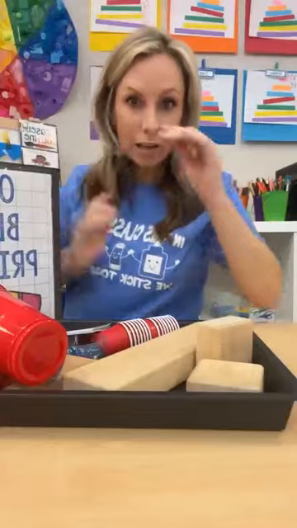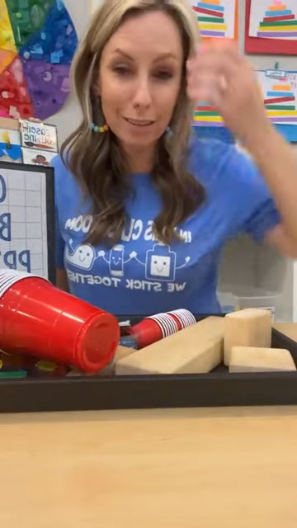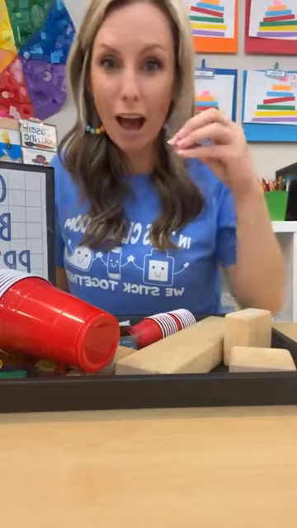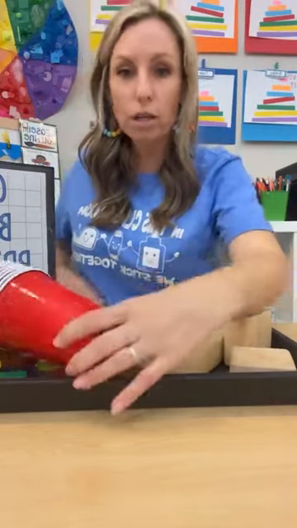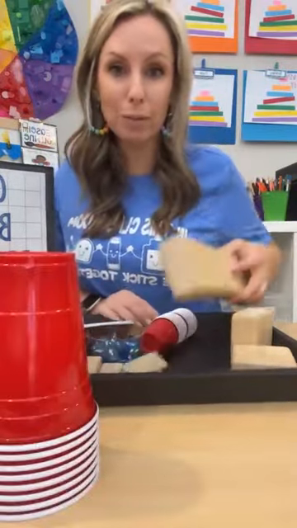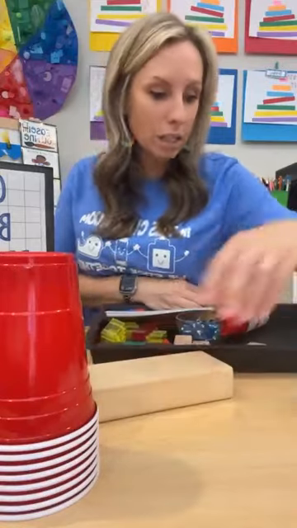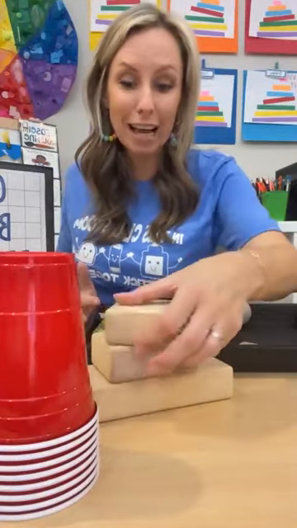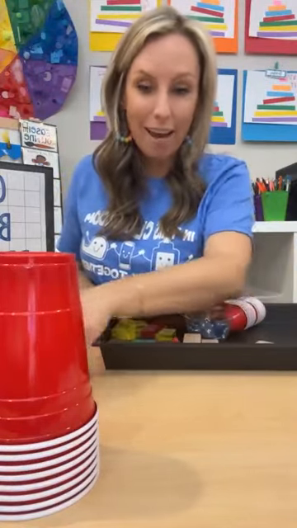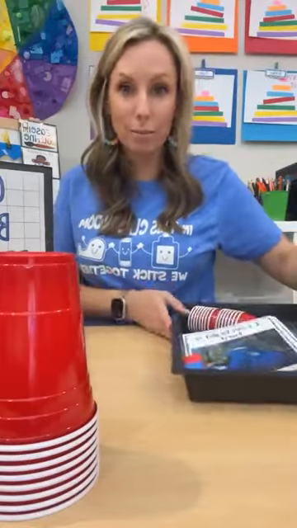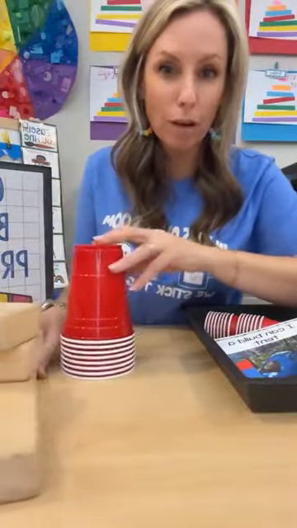Okay, so for the block center. Now, if you have 3-year-olds, you're probably going to give them bigger things to build with because they don't have strong fine motor muscles yet. So my 3-year-olds will be building with the big blocks, right? Now, this isn't to say that pre-K can't build with the big blocks, because they need to. They need to build with all of them.